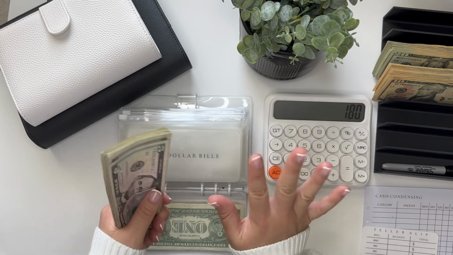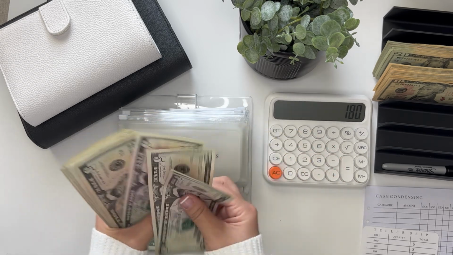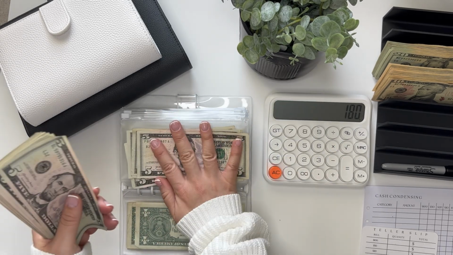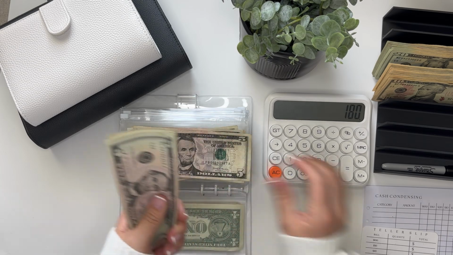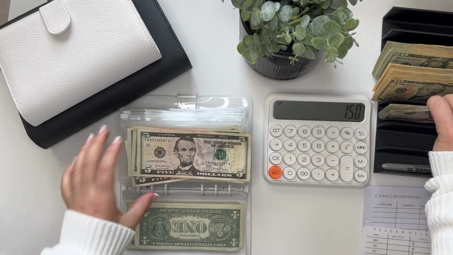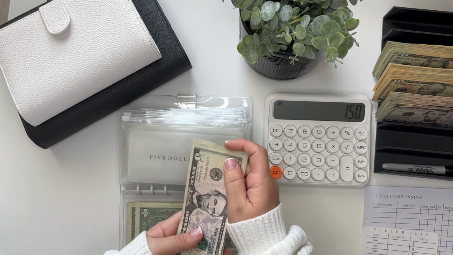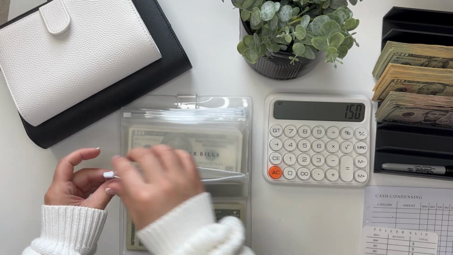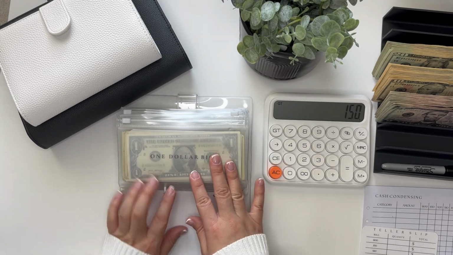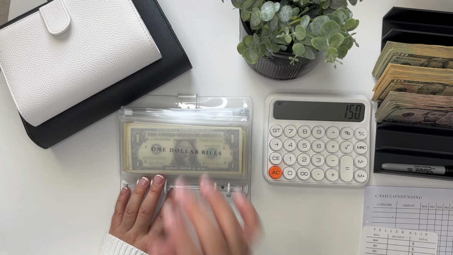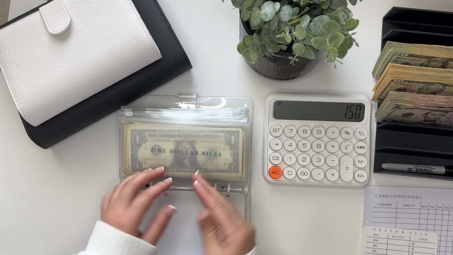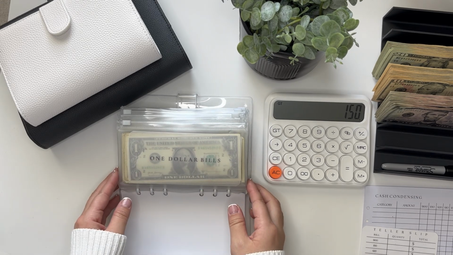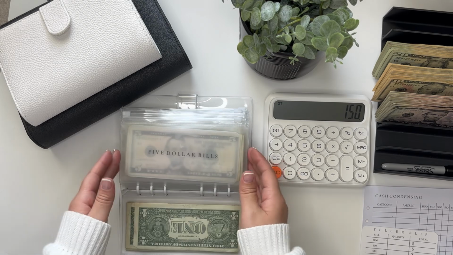So we're gonna go ahead and count out $30. 5, 10, 15, 20, 25, 30. There we go. And then minus 30, there should be 150, and this is gonna go back into the pouch. And the ones I'm just going to leave in here. I usually like to keep one so I can make change if I ever need change in the future. So I'm just gonna leave it the way it is.